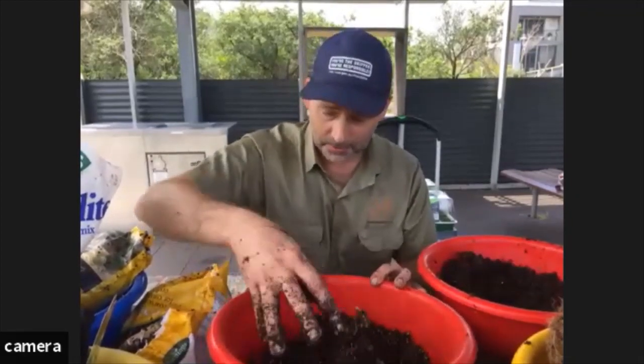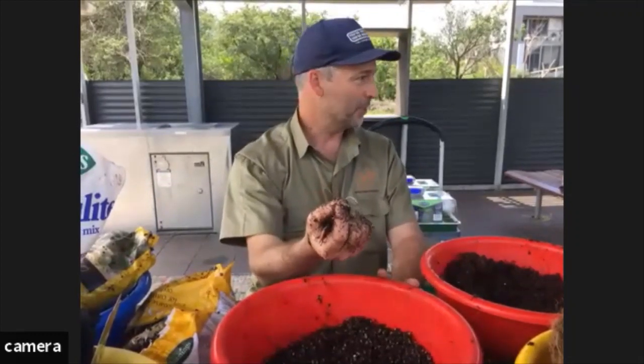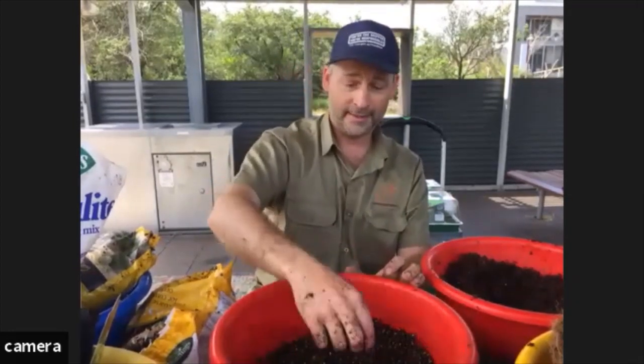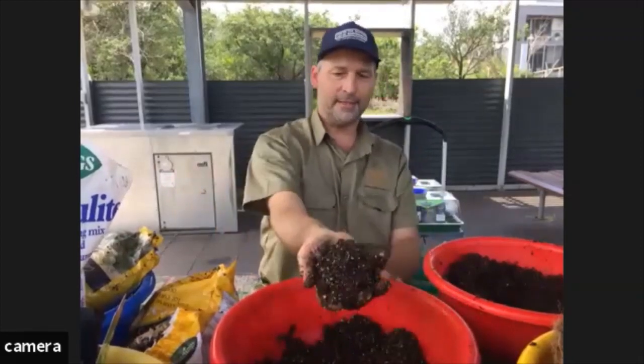The only trouble with worm castings and compost is that they always have seeds in them that will start to grow, so you might get all these random kind of seeds popping up in your mix. So that's the only downside to it, if you think that's a downside. So there's your seed raising mix.